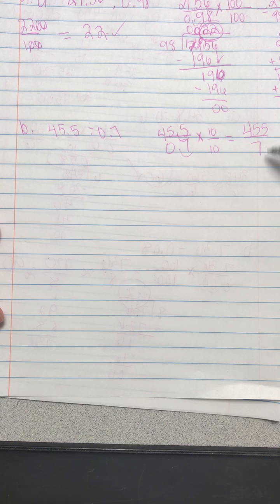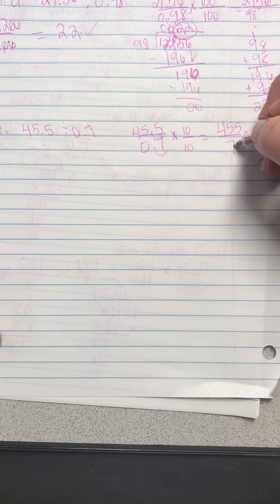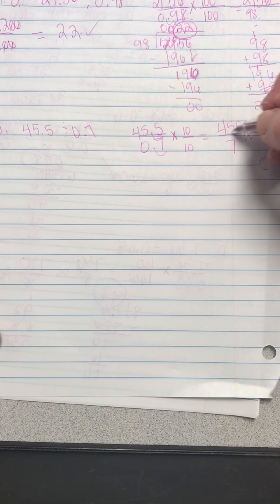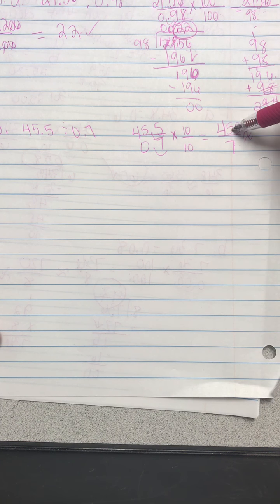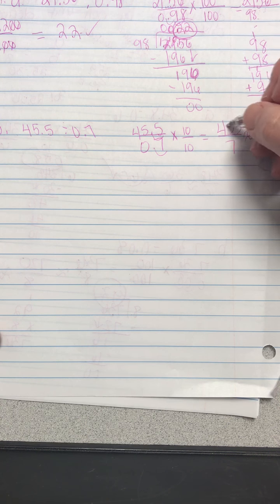So because I can't use mental math here, I'm going to estimate again. So 7, I'm going to look at these first 2 digits here, 45, and I'm going to think of my multiples of 7. 7 times 6 is 42. 7 times 7 is 49. So what do you think is closer? I'm going to go ahead and say 7 times 6. So let's say that's going to be close to 420.